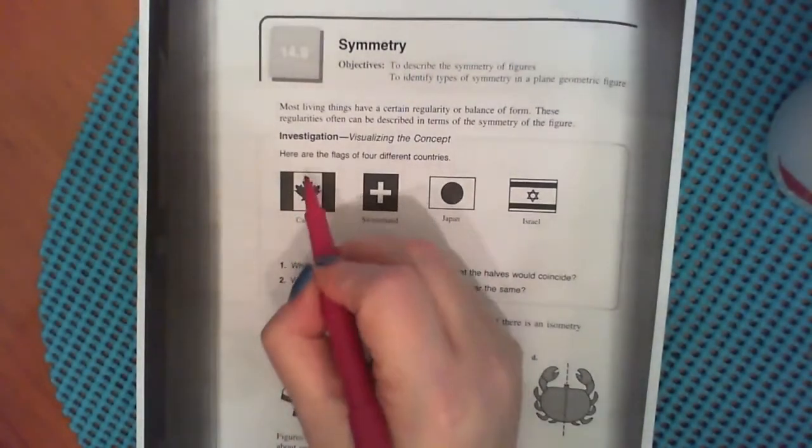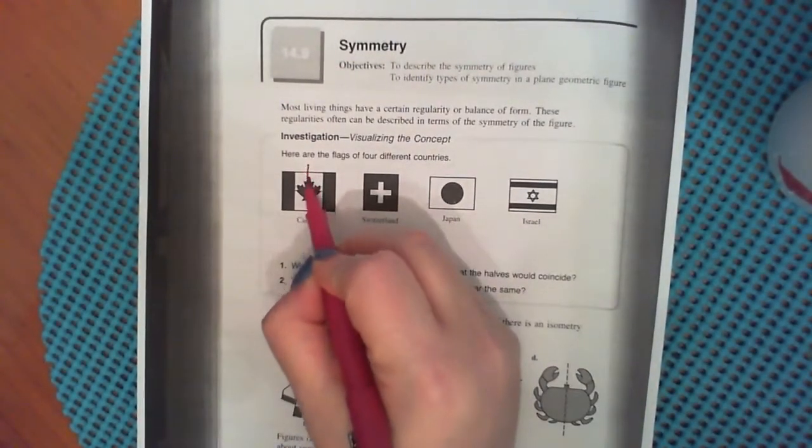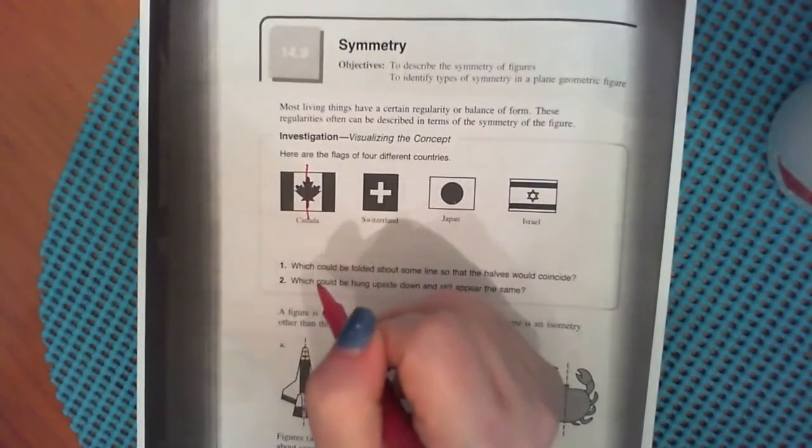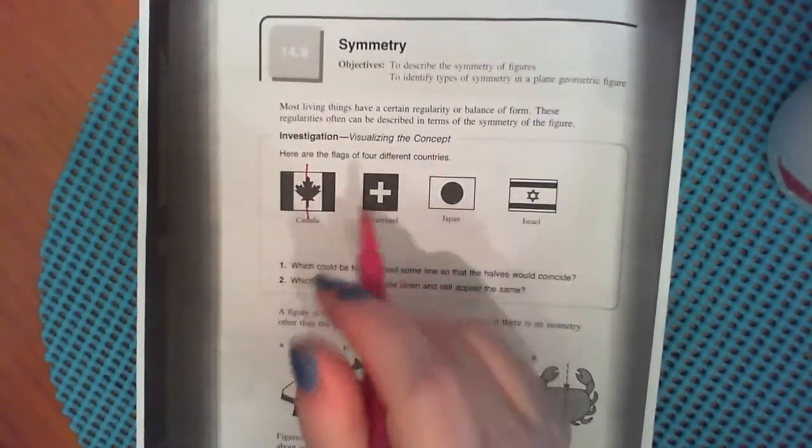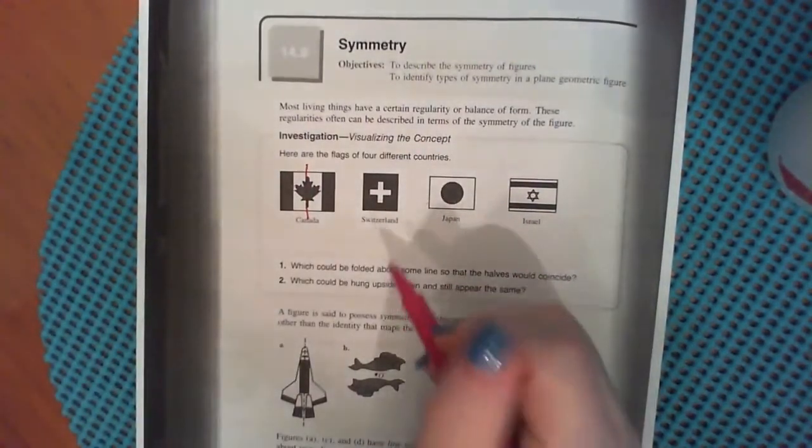We're looking at 4 different country flags here, and they want to know which flags can be folded about some line so that the halves would coincide. So for Canada's flag, if you folded it right down the middle, then they would meet up on both sides.